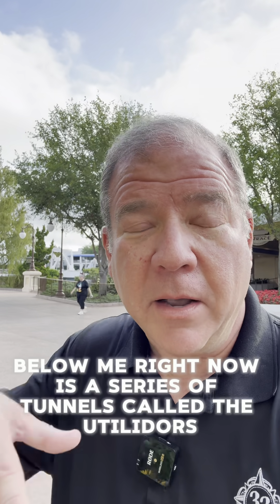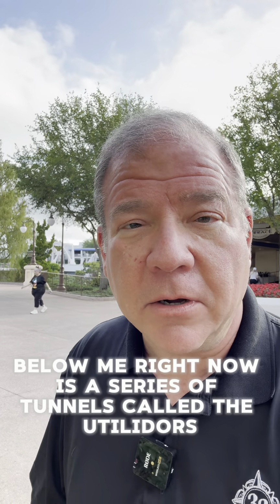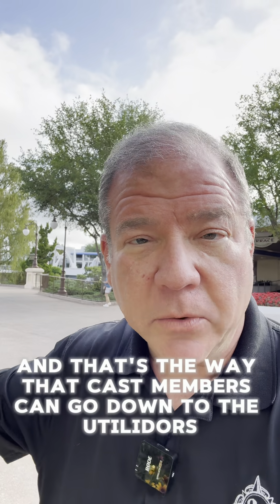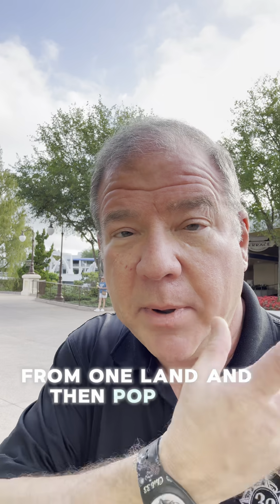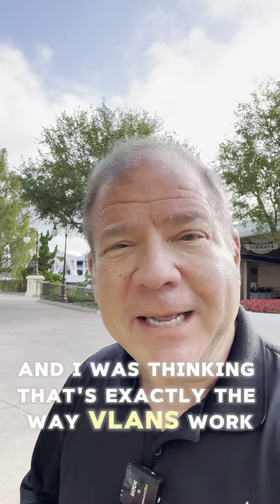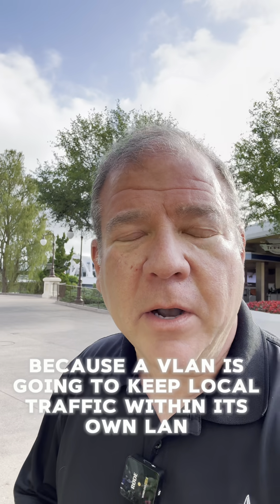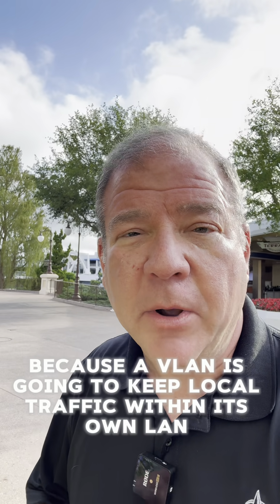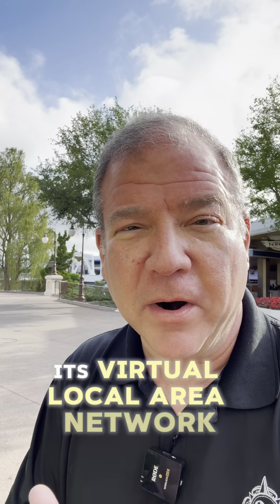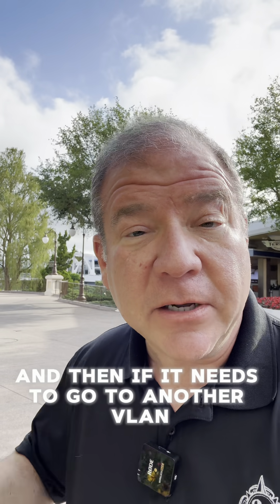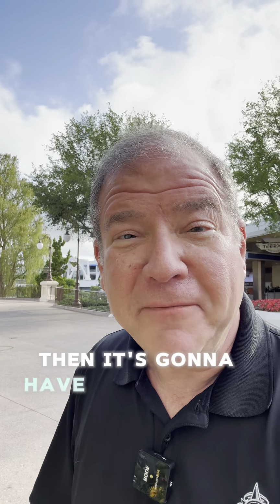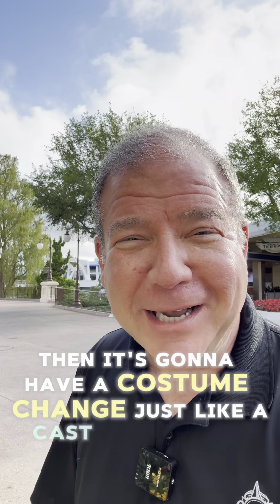Below me right now is a series of tunnels called the utilidors. And that's the way that cast members can go down to the utilidors from one land and then pop up in another land, maybe after a costume change. And I was thinking, that's exactly the way VLANs work, because a VLAN is going to keep local traffic within its own LAN, its virtual local area network. And then if it needs to go to another VLAN, another subnet, then it's going to have a costume change, just like a cast member does.